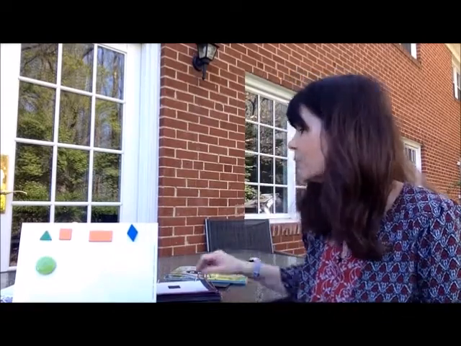So when we talk about shapes and we want to say, how do you know that it's that shape? Well, then you can talk about the vertices and you can talk about the number of sides. So we're going to practice that. So we're going to do a little subitizing. I'm going to flash it at you and you're going to say how many you see. Okay, we're going to try this. I'm going to start out pretty easy and then it's going to get a little harder.